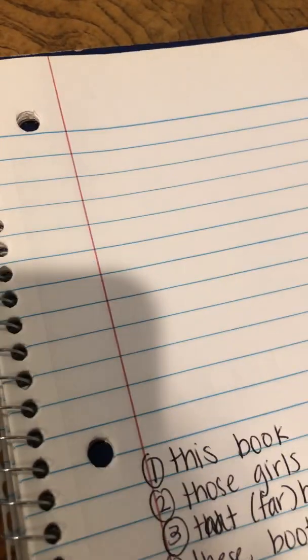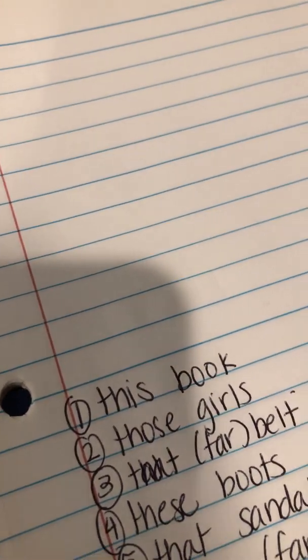Hey, I wanted to go over demonstrative adjectives with you. I had a couple students who had questions about it. So here we go. Demonstrative adjectives are ways to say this and these and that and those.